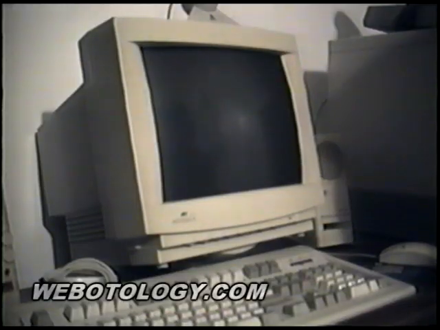All right, so here it is. This is the computer. This is what I'm going to be using. So let's turn it on and watch it go. The monitor on.